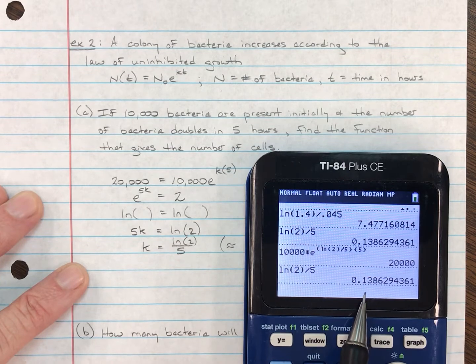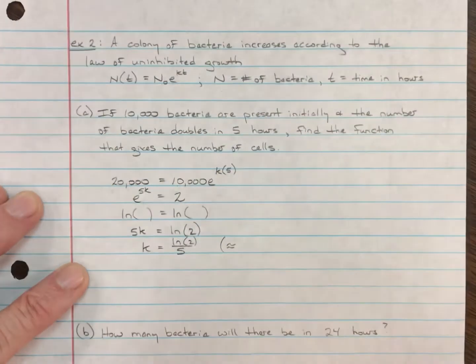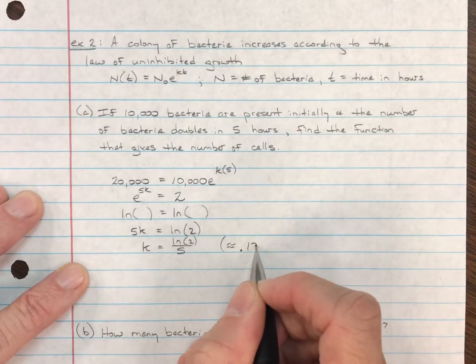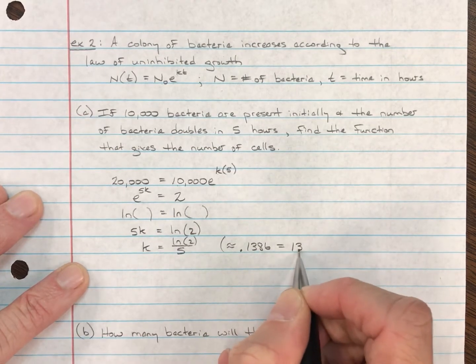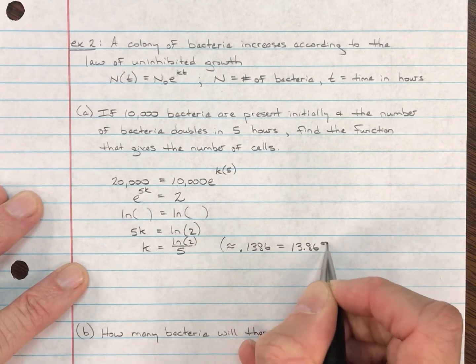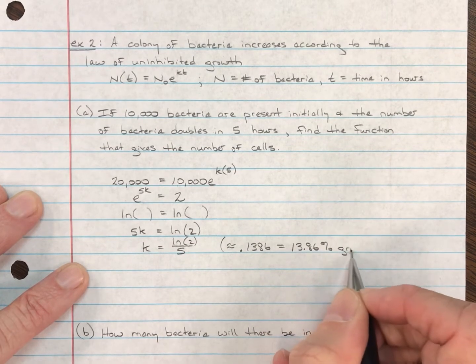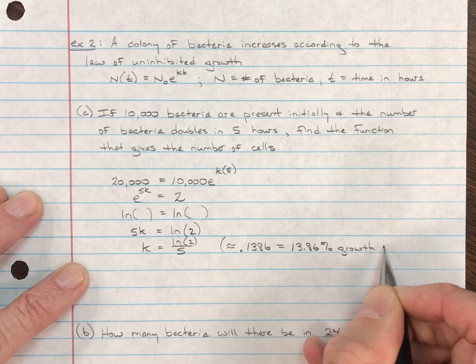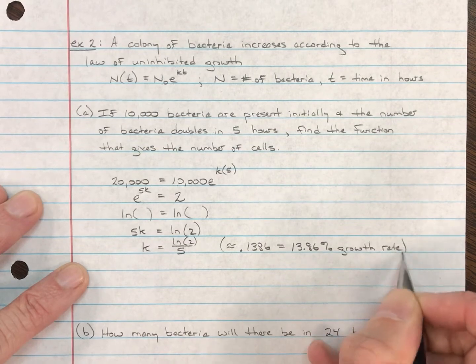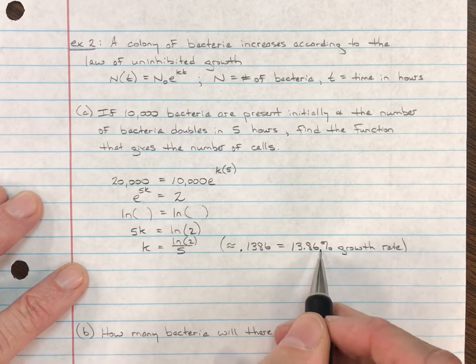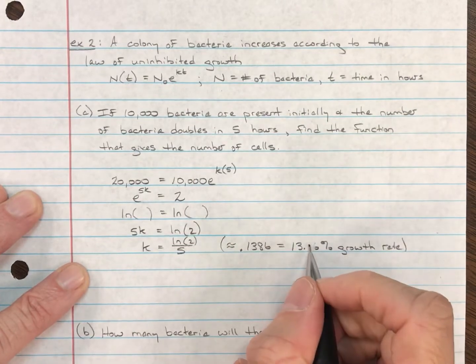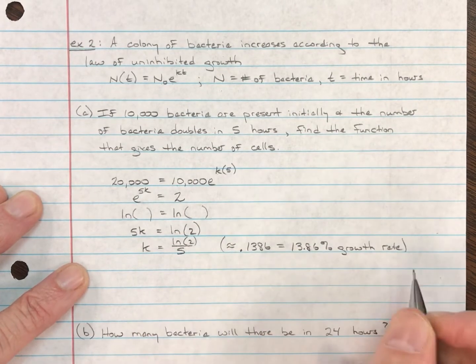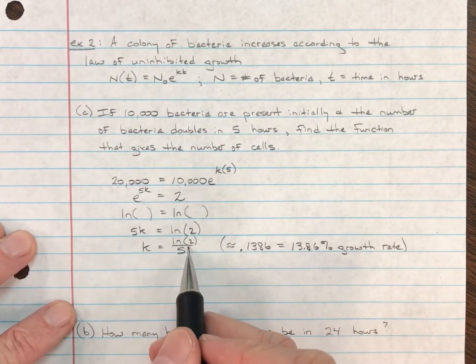This is approximately 0.1386, which is equal to a 13.86% growth rate. Remember, this is the decimal, and this is the percent. But I'm going to leave it k just like this.